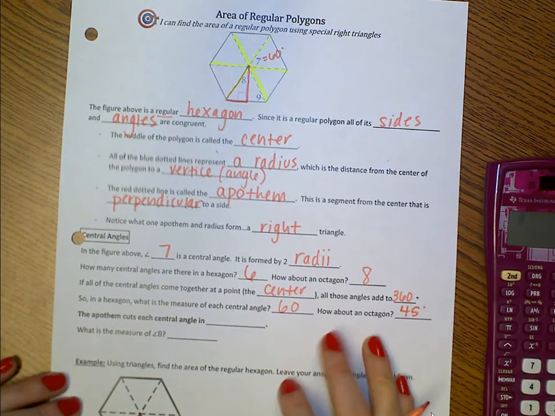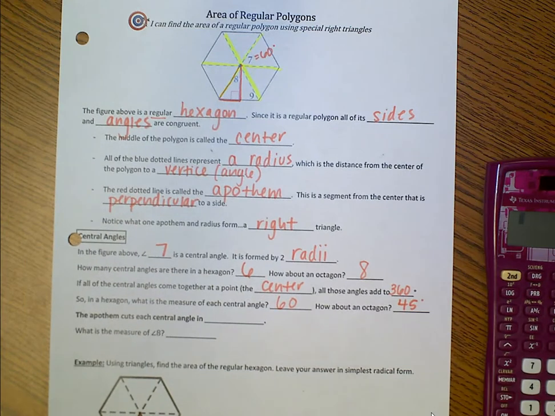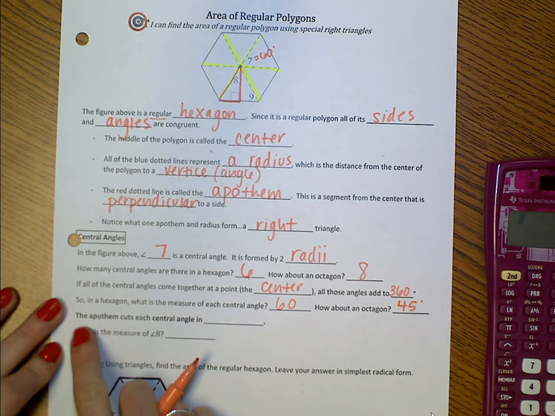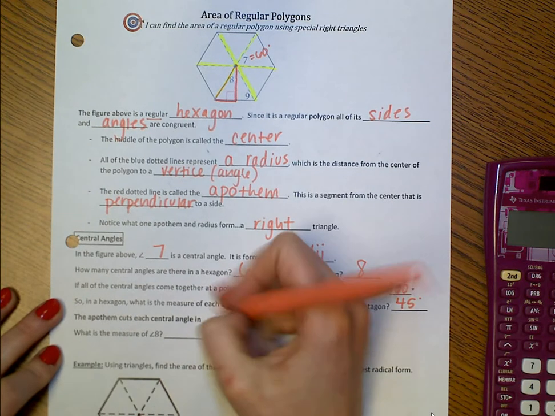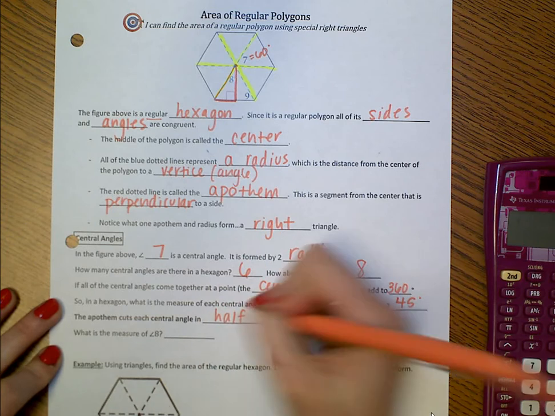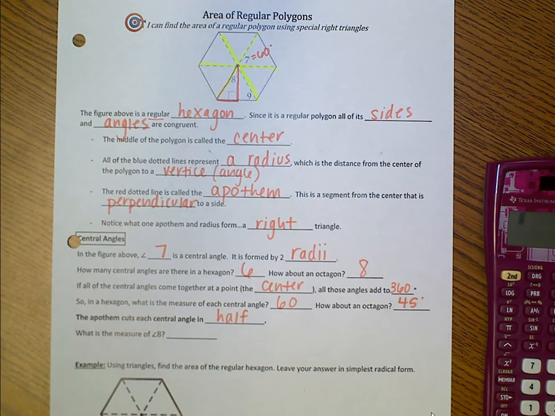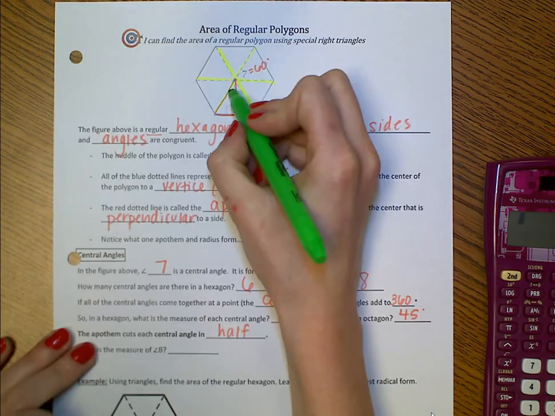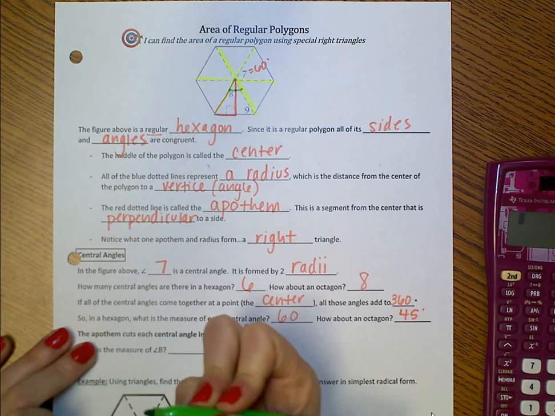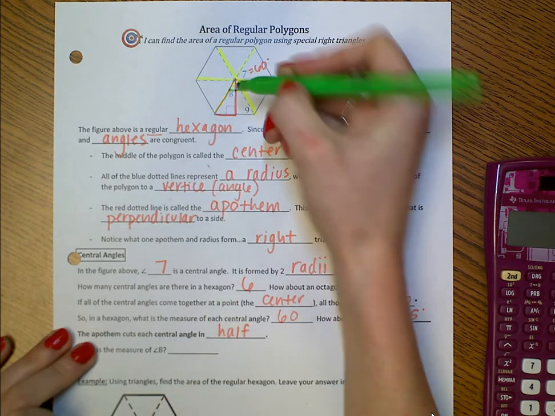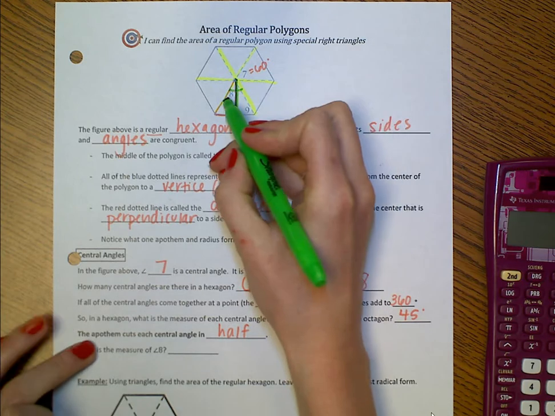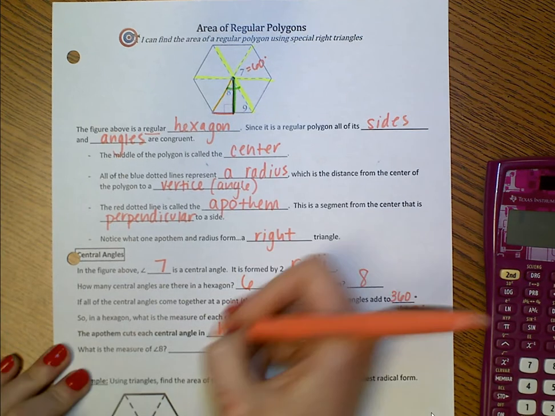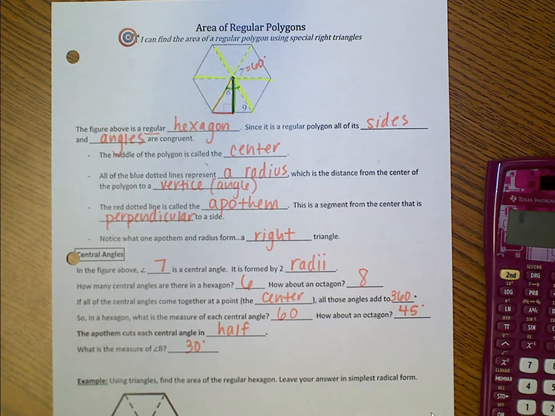Okay, so kind of a lot going on so far. Last 2 things to note: the apothem cuts each central angle in half. So when they go in, and I know this whole angle right here is 60 degrees, because that's what each central angle is. When they draw the apothem in, they cut that 60 in half, and that would make angle 8 30 degrees. Half of your 60.